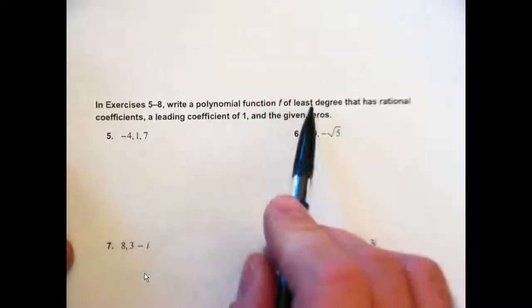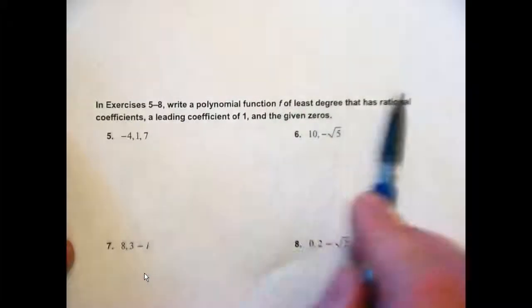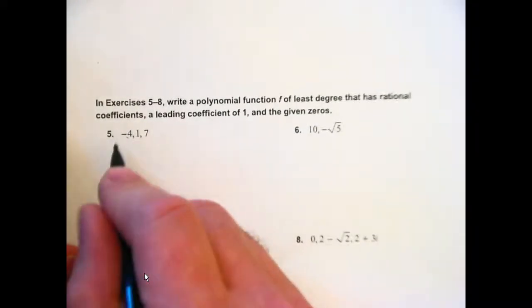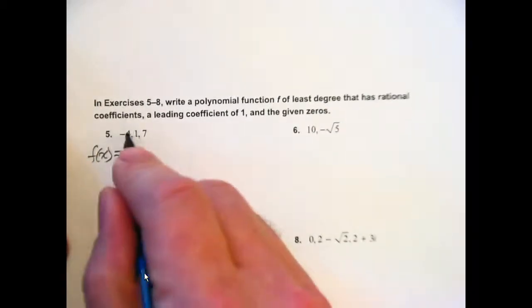We'll write a polynomial function of least degree. In other words, we're not going to have repeated zeros. The rational coefficients, so we're not going to have imaginary coefficients. Now, we obviously have some imaginary solutions. And a leading coefficient of 1. So if these are given zeros, I'm assuming everyone found this one not too bad here.